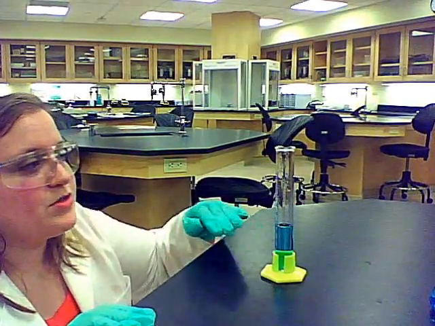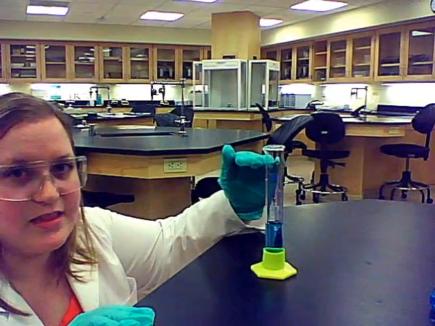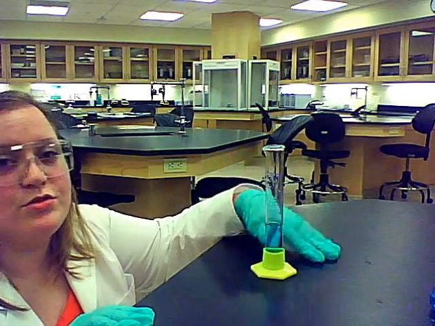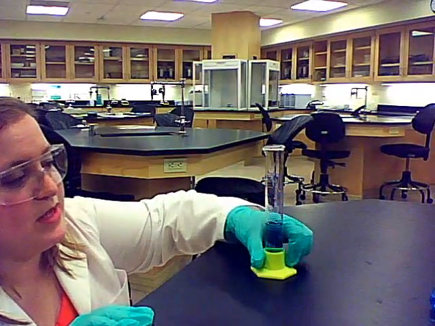This graduated cylinder happens to have a tick mark for every single milliliter, and it goes up to 50 milliliters, so you can never measure more than actually is in the graduated cylinder. Even though you can fit more than 50 milliliters, you'll never know what the actual volume is if you go over the measured lines.